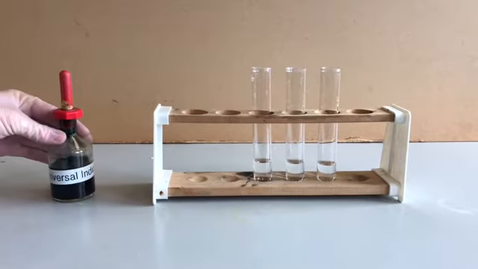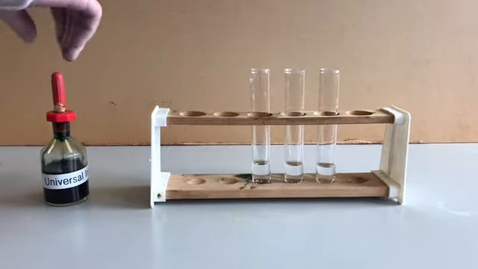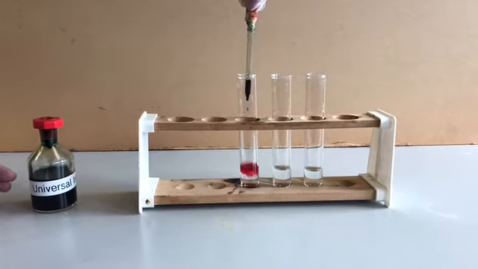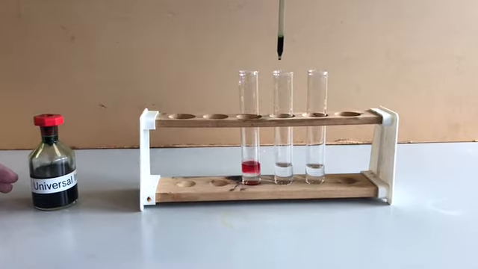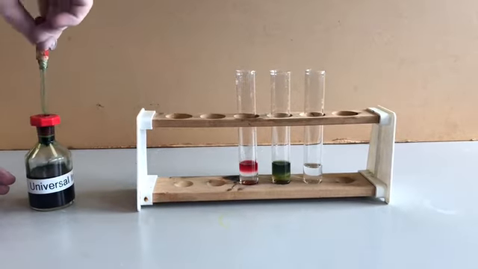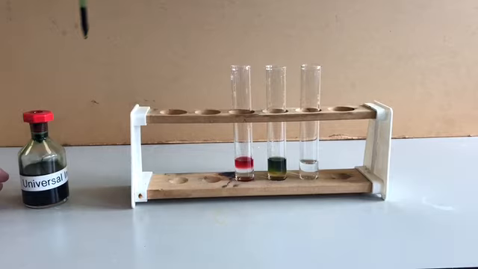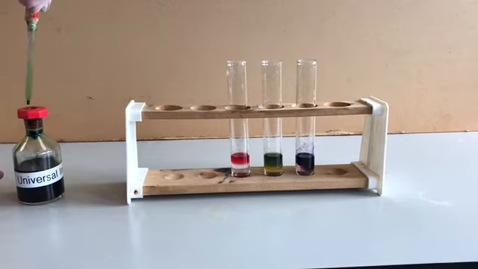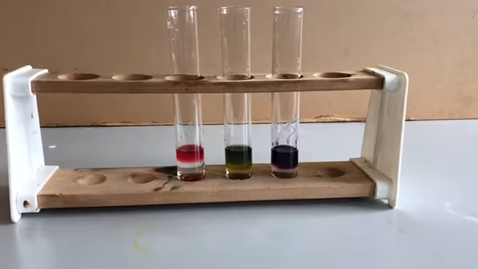We can use universal indicator to determine acidity or alkalinity. Red indicates acidity, with a pH level from 0 to 7. Green indicates neutrality, with a pH level of 7. And blue indicates alkalinity, with a pH level from 7 to 14.